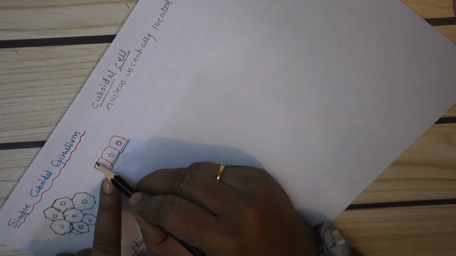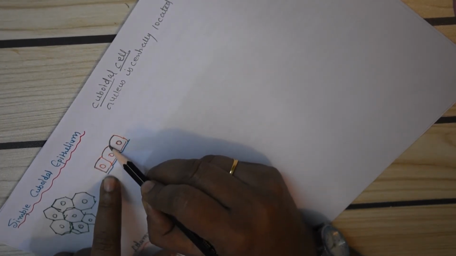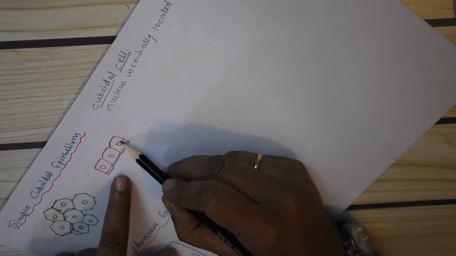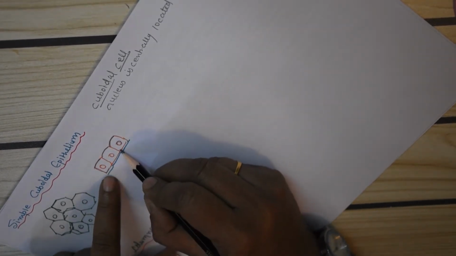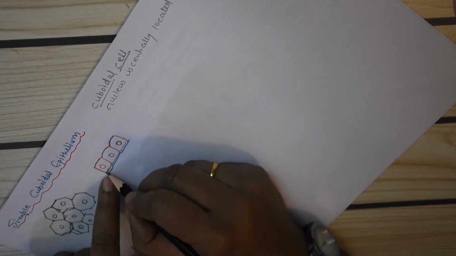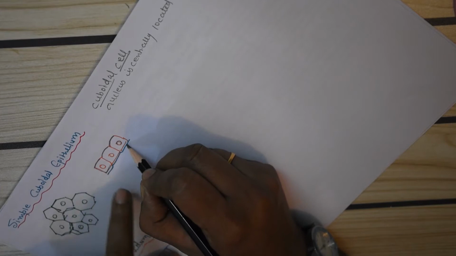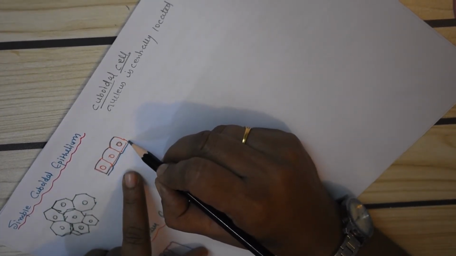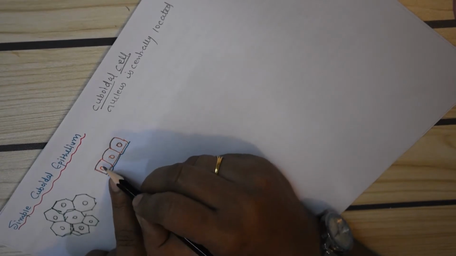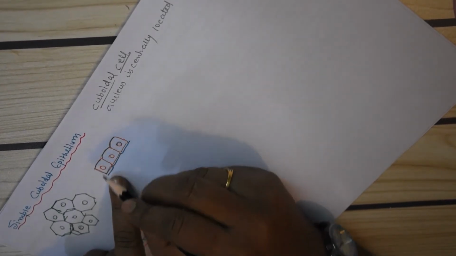The free surface, which you can see here, is the apical part of the cuboidal cells, and this is the basal part of the cuboidal cells. The basal part lies over the basement membrane. The basement membrane is a non-living acellular structure. And this is the free surface of the cuboidal cells.